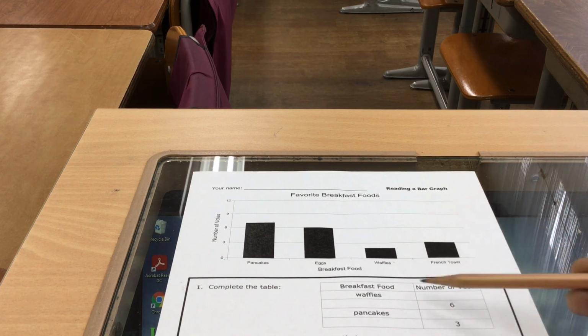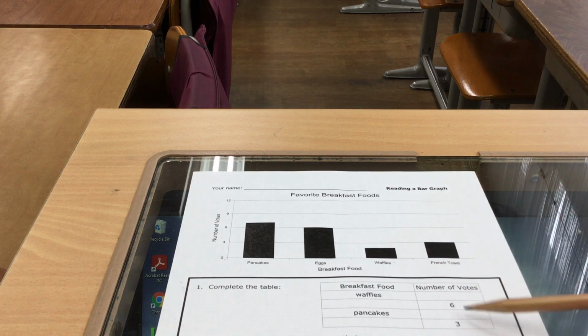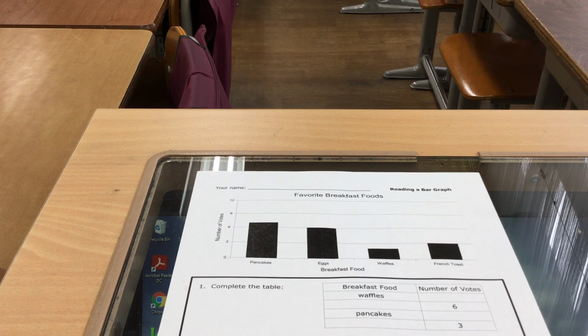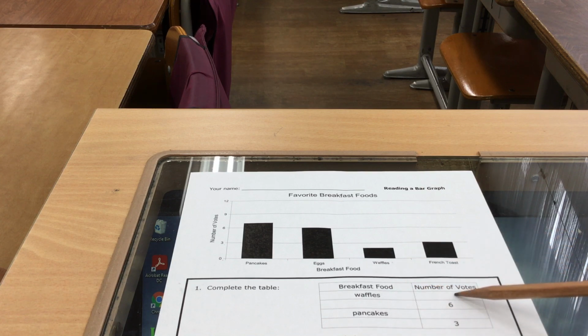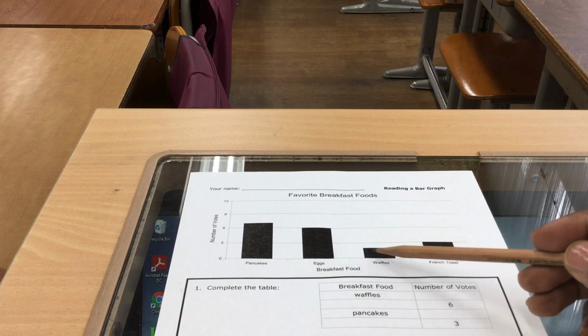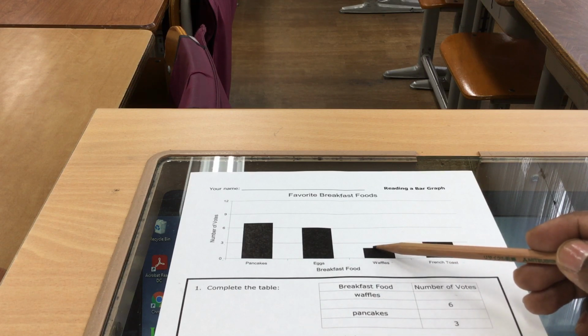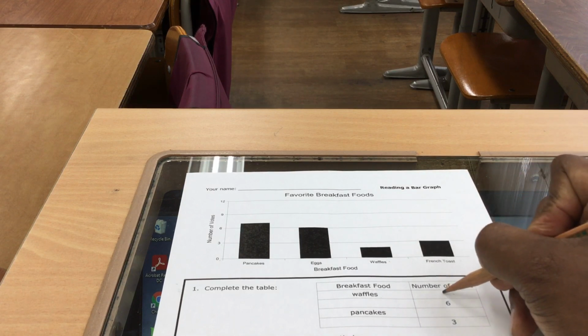So you see in our table we have breakfast food and number of votes, but we don't have all of the information. Let's start with waffles. Okay, so we have waffles here, but we don't have the number of votes. So we look at waffles, and it looks like 2 votes were for waffles.